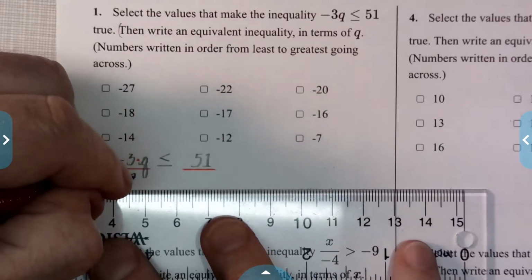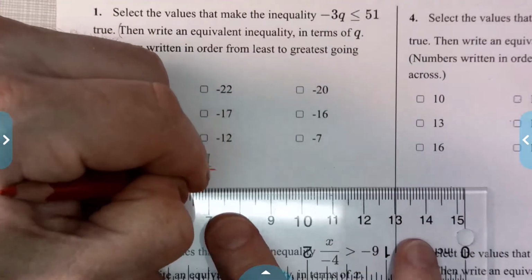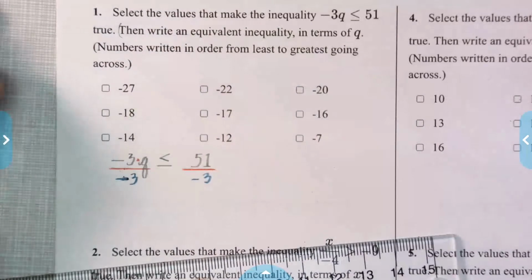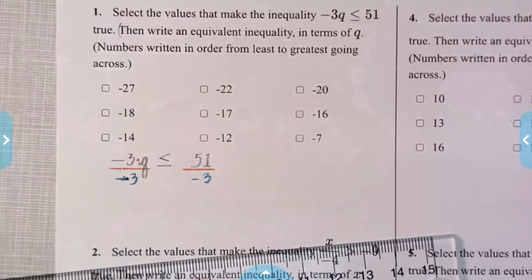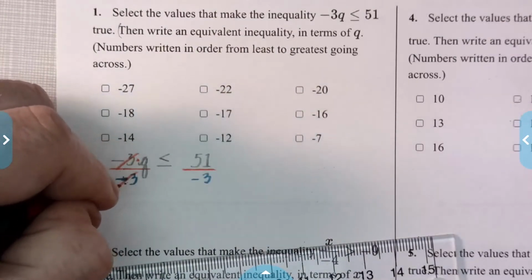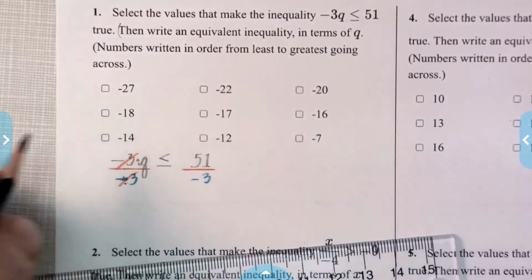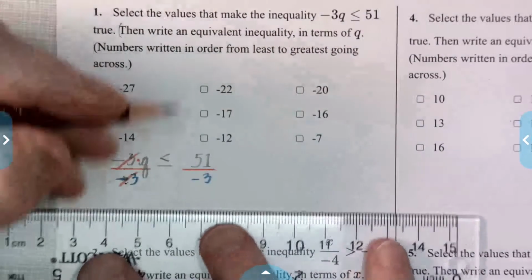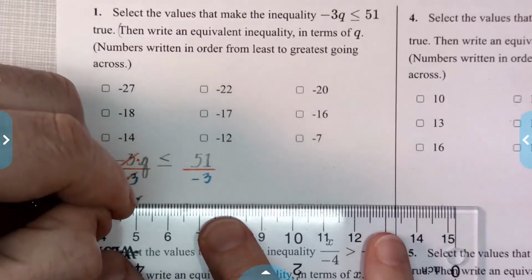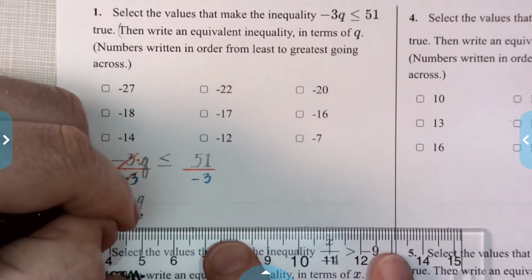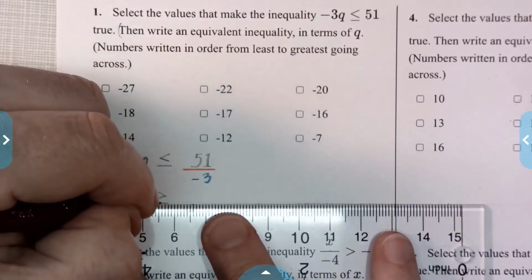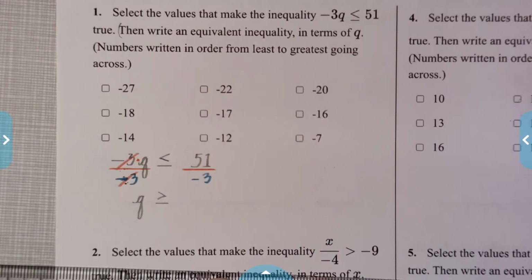Just remember that when you divide by a negative number, or multiply by a negative number in an inequality, whatever the result is, you have to flip this sign. So this less than or equal to becomes a greater than or equal to. The benefit of dividing by -3 is that I can cancel out these -3's on the left, isolating the q variable by itself. So my next line would be to write q, and this time I'm going to flip the inequality. Now q is greater than or equal to, and now I've got to do 51 divided by -3.